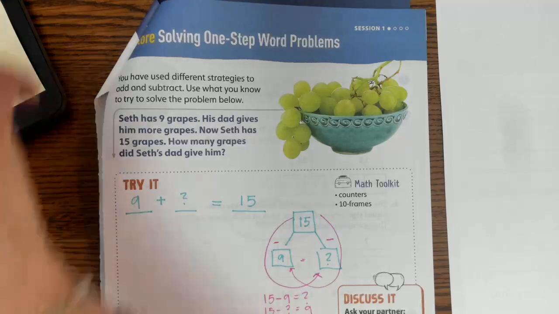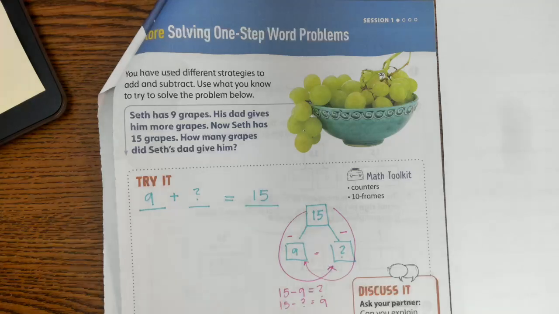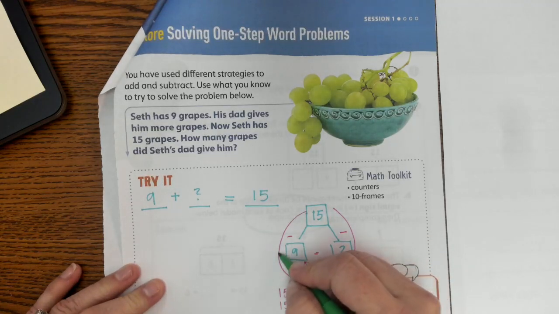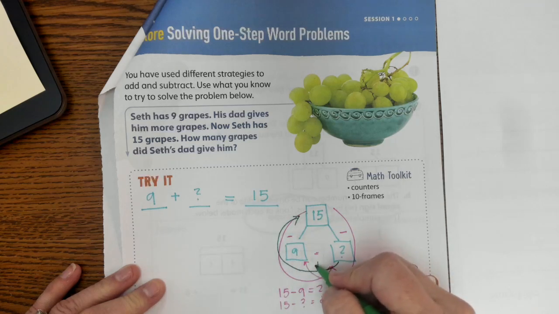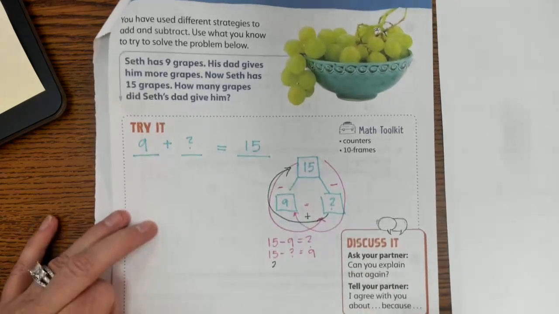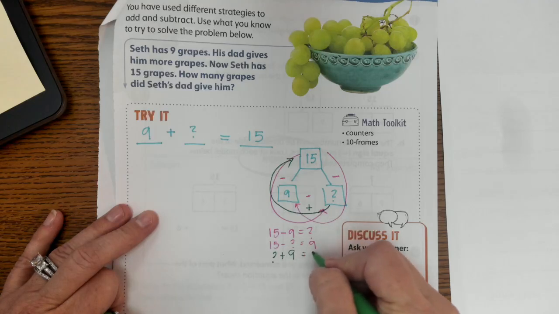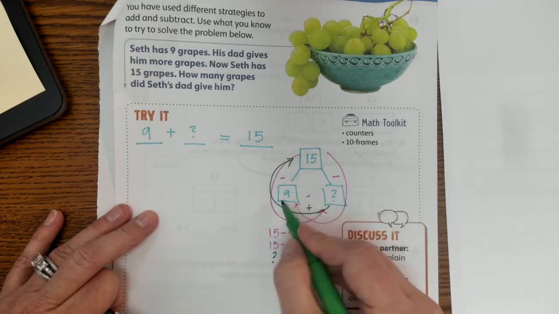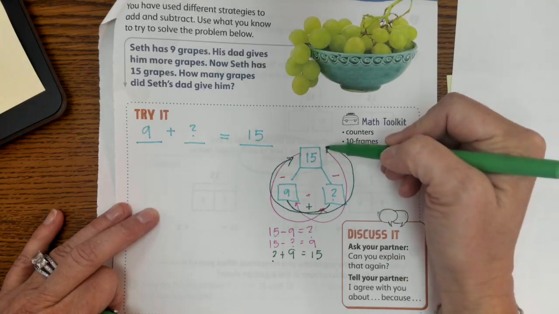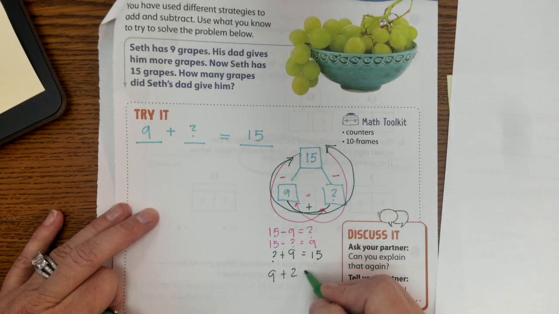Okay, now to add, I go a different direction. So if I add, I'm going to go up. So I'm going to go question mark plus 9 equals 15. If I go up, I'm adding. Oh, I'm so sorry, you can't really see that. Question mark plus 9 equals 15. Now, if I go up the other direction, starting at the 9, I'm going to go 9 plus question mark equals 15.